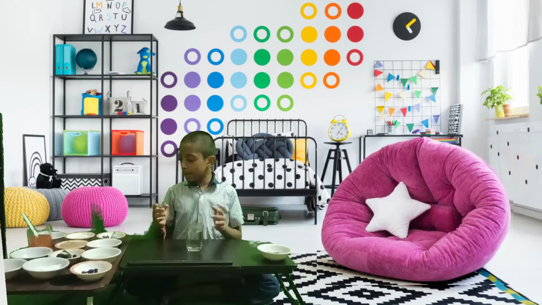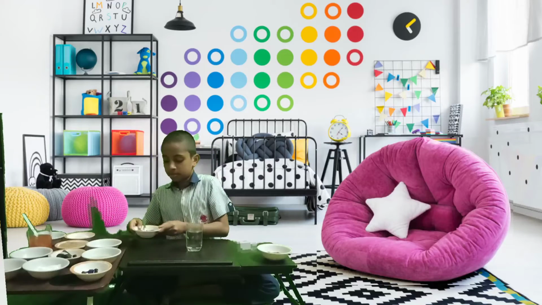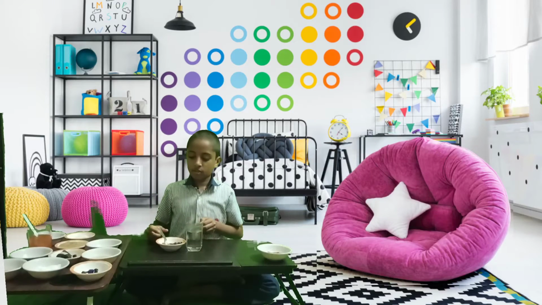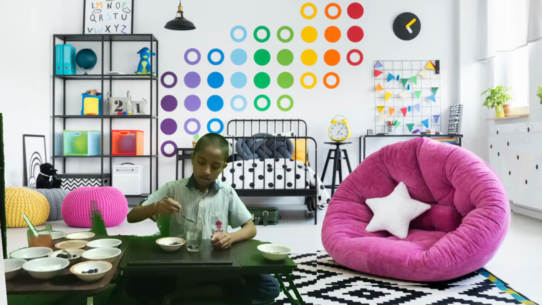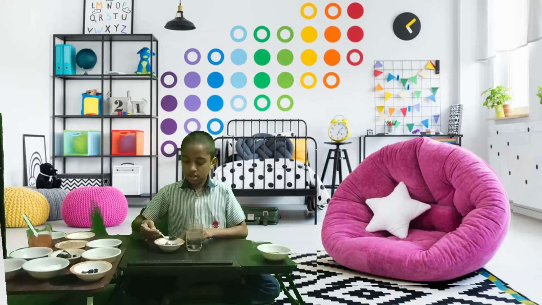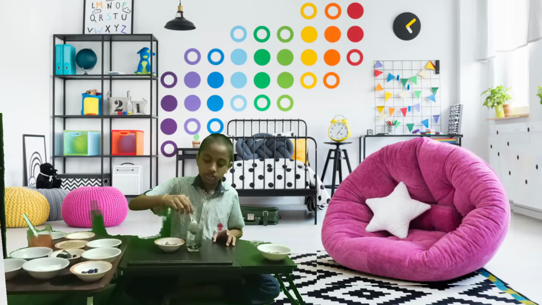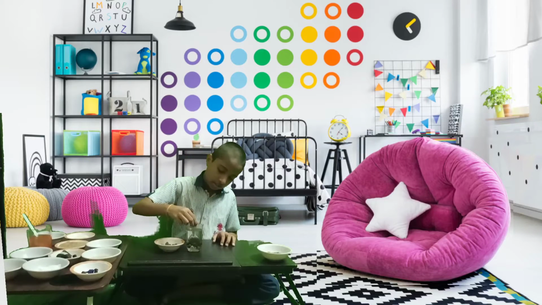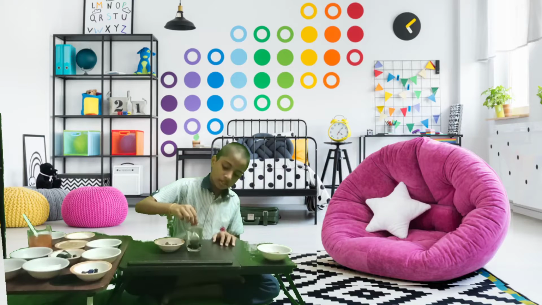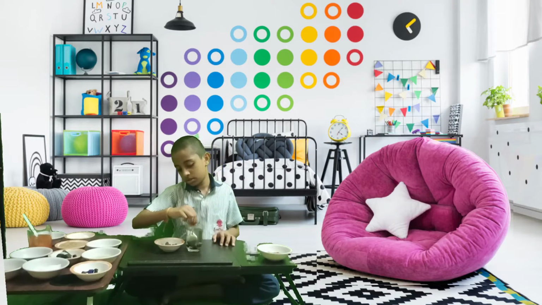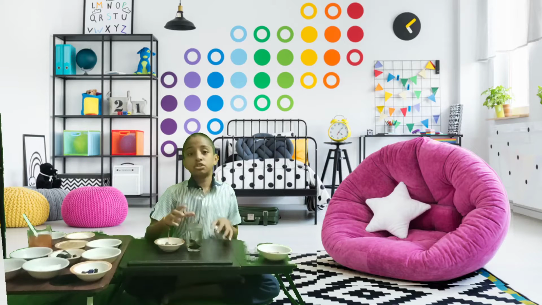Next, I will take pebbles. Pebbles are not dissolving in water. Still, they are not dissolving in water. So, the pebbles are not dissolving in water, so they are insoluble things.